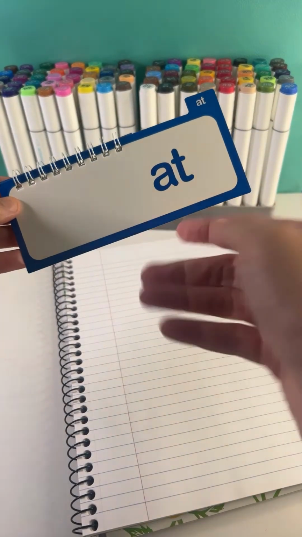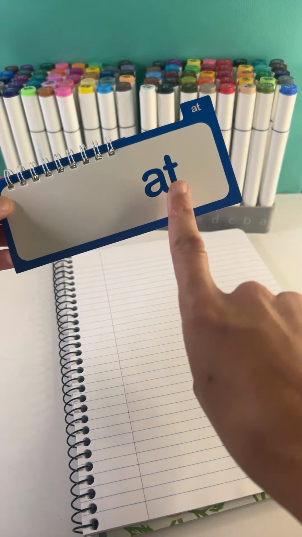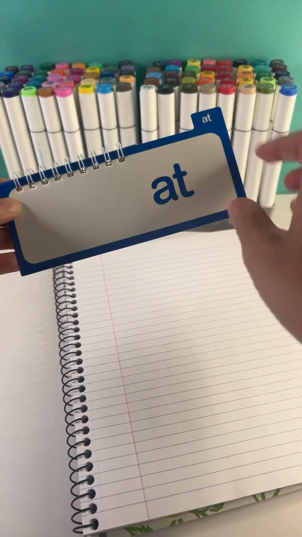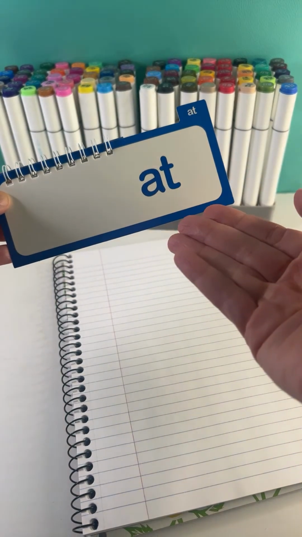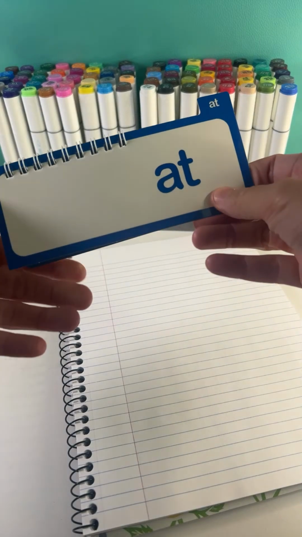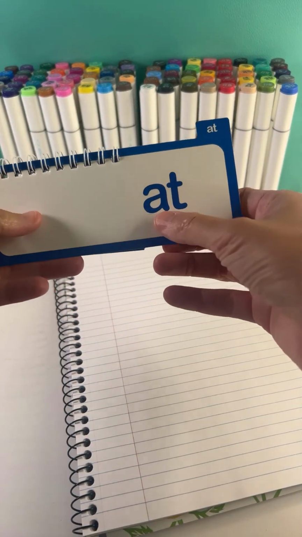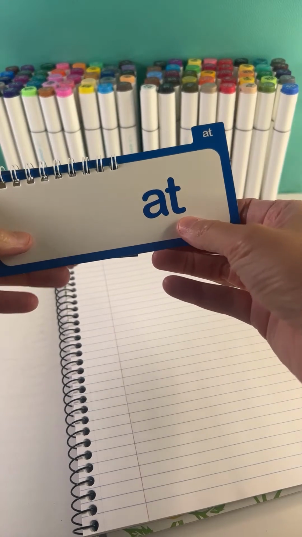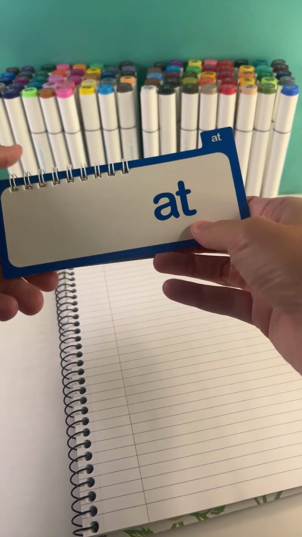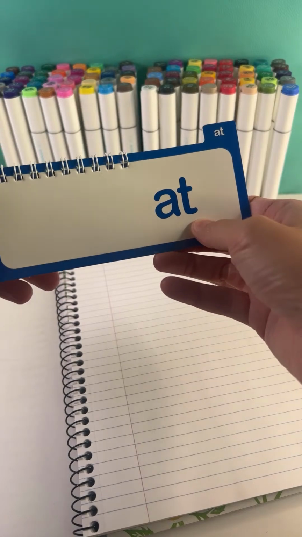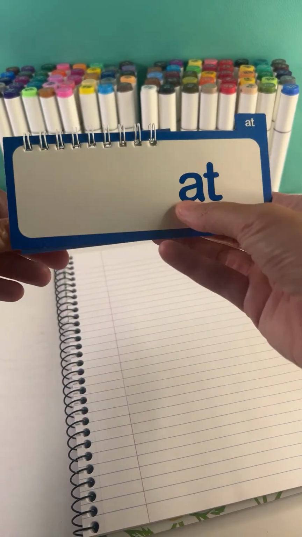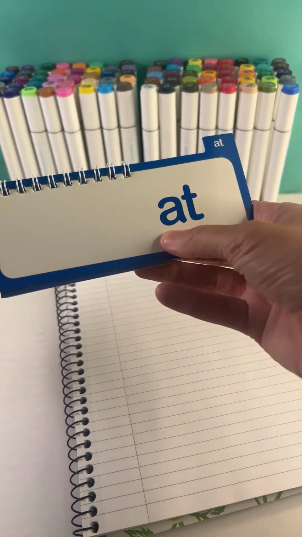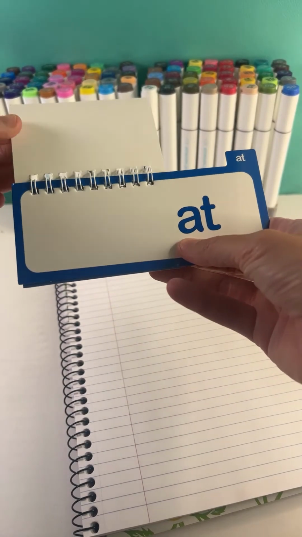CVC words are a consonant, a vowel, and a consonant. A vowel is A, E, I, O, U. So we have the vowel A here and A, T. Together, this says at. So let's add a consonant in the front of at and see what that says for us.